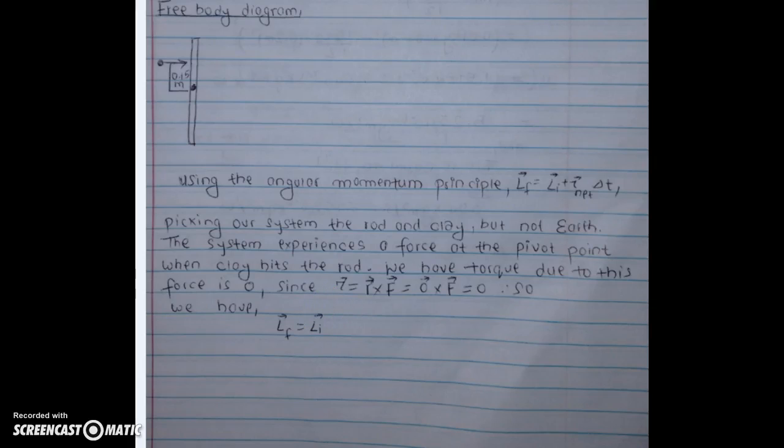This video is part of my physics assessment quiz on chapter 11, which deals with angular momentum and torque. And today in this video, I'm going to solve a problem connected to angular momentum and torque.